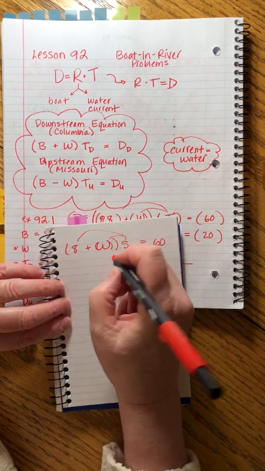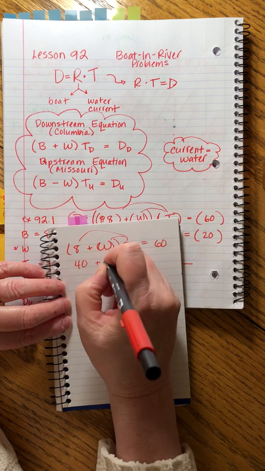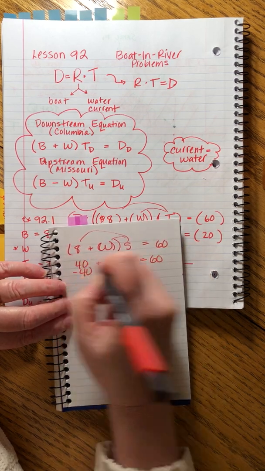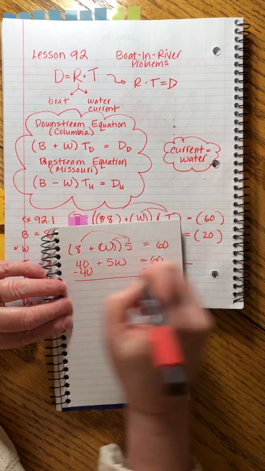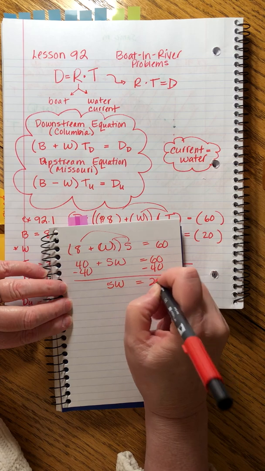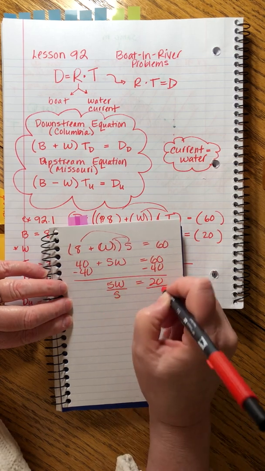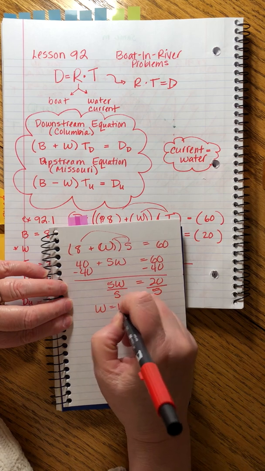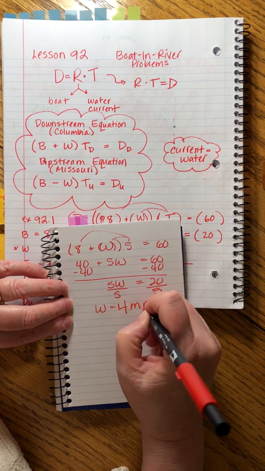Now I distribute. 40 plus 5W equals 60. Subtract the 40. 5W equals 20. So the speed of the water is 4 miles per hour.